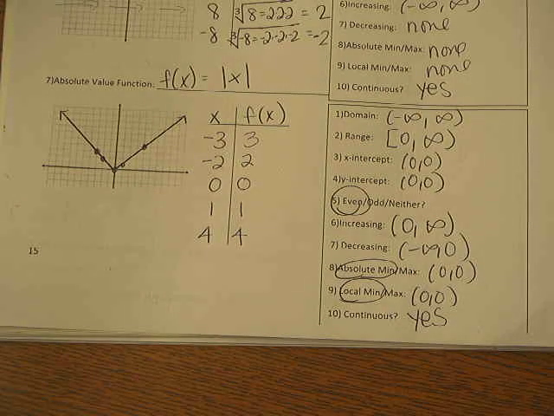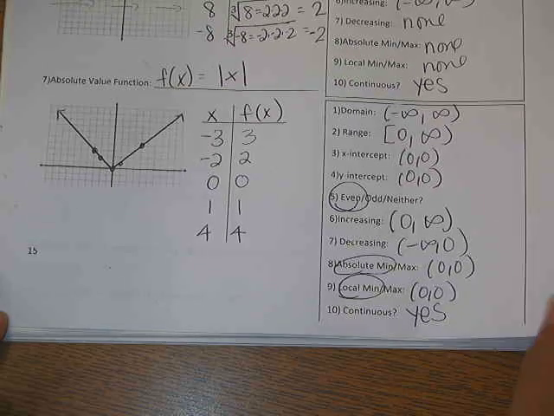Okay. Let me see some lights. There you go. That's slightly better. All right. Again, if this is going too fast, please hit pause. Let's do one more function and we'll call it a day.